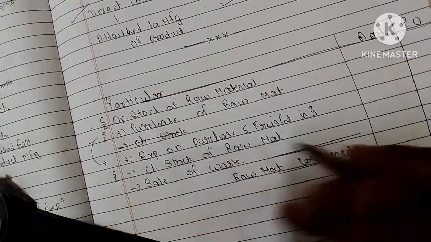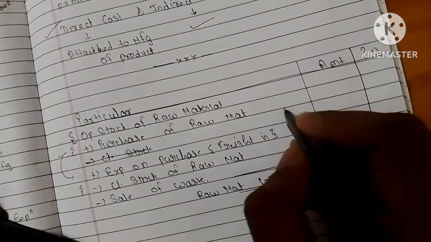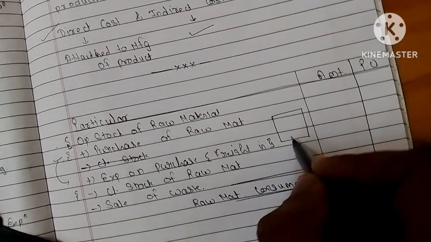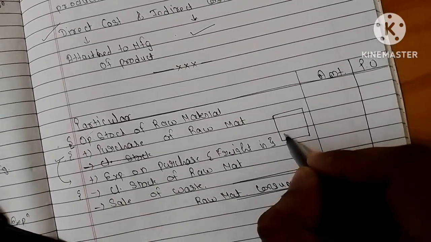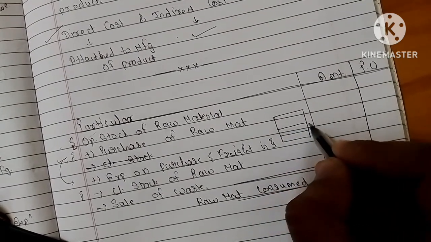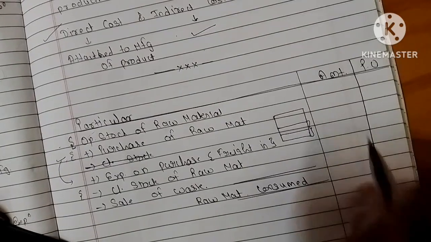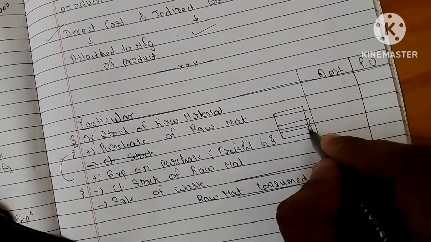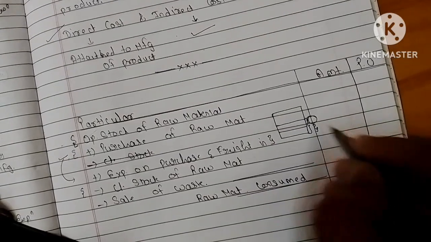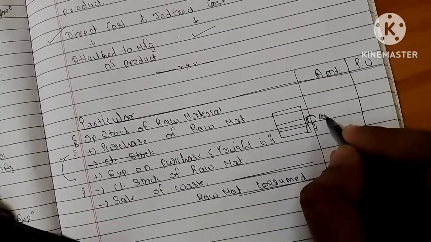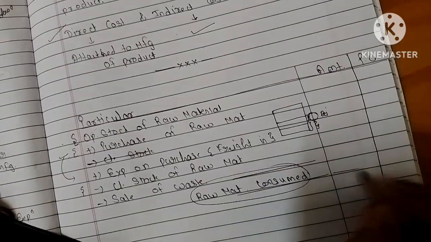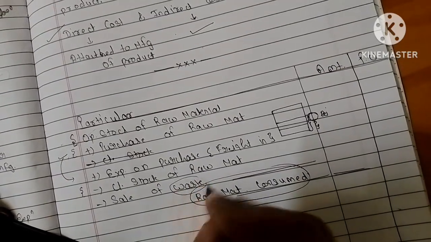Why this is being removed, I'll explain with an example. This is a container, this is a warehouse. You had this much of opening stock. You purchased this much. So how much do you have right now? This much. Then later, at the end, you had only this much. So what happened to the rest? It has been consumed. So that's the formula of raw material consumption. That much you have consumed. And what is this sale of waste?